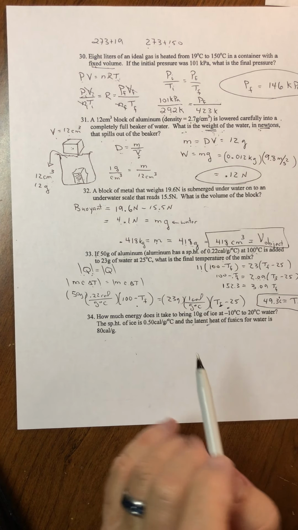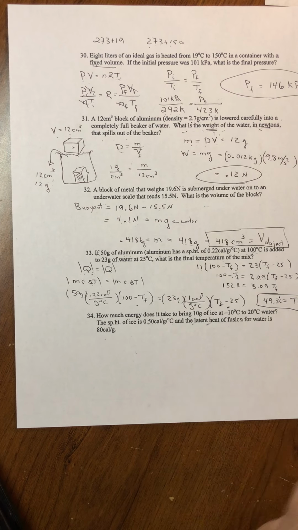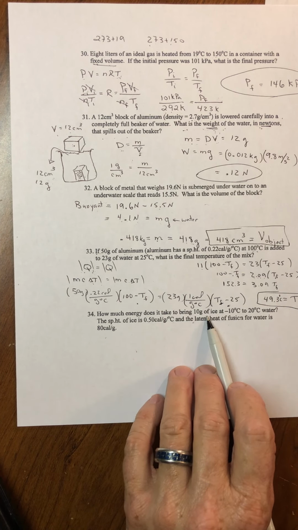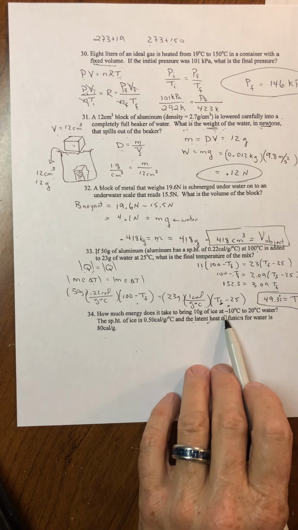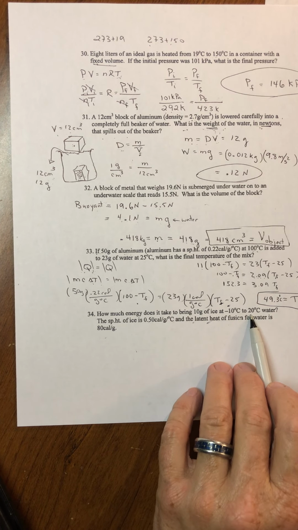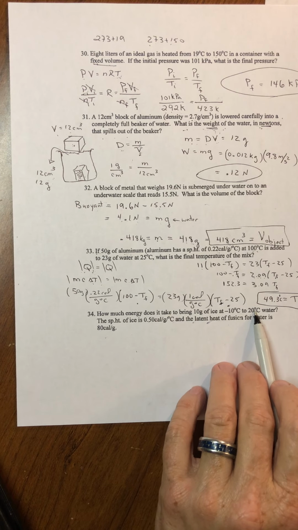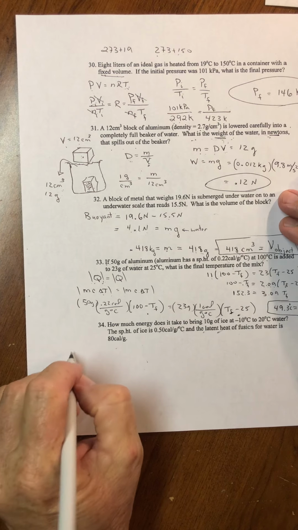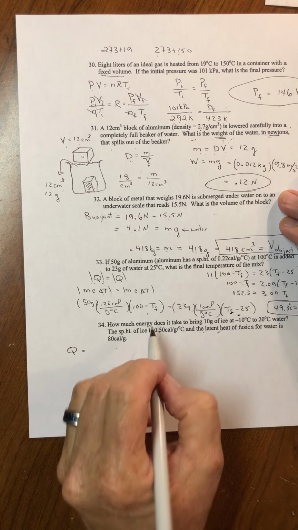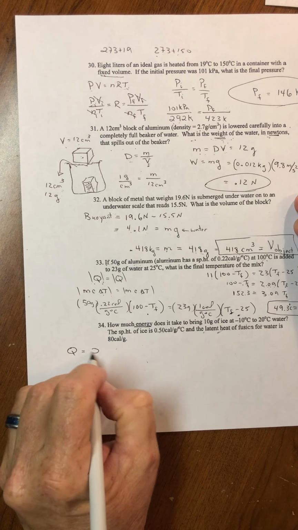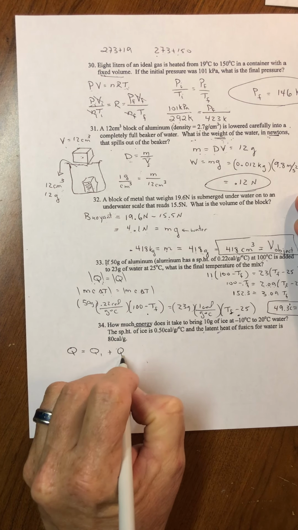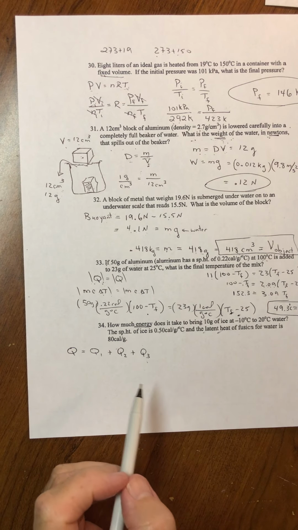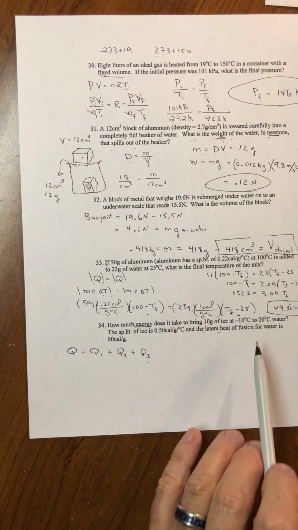Whereas this last one has specific heat in it, but it's a little more than that because it also changes phase, and you need to recognize that. It says here, how much energy does it take to bring 10 grams of ice at negative 10 degrees to 20 degrees Celsius water? And so I'm going to write this as a Q, since it says how much heat energy. But I'm also going to write this as a Q1, a Q2, plus a Q3, because there'll be really three things that go on here.